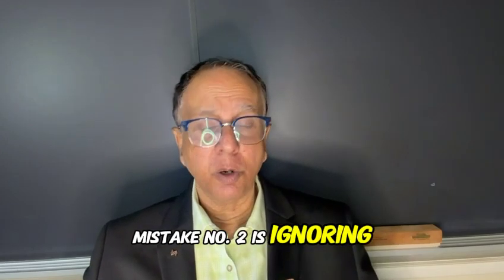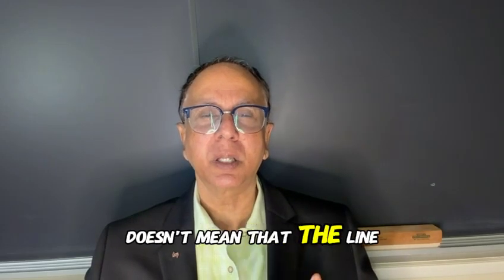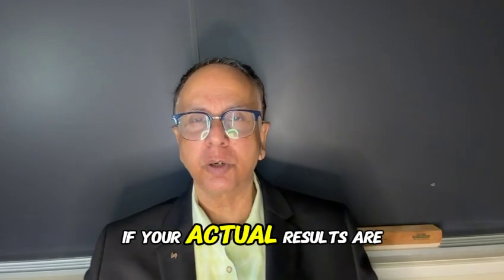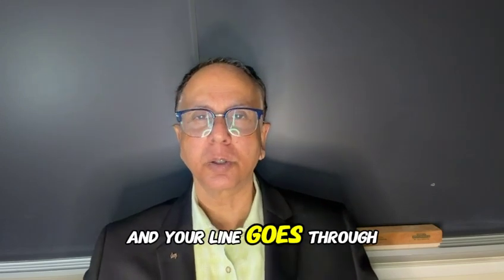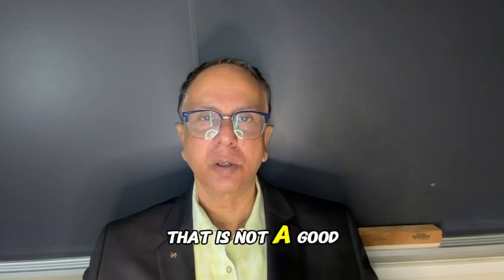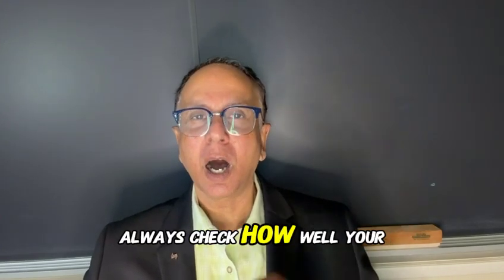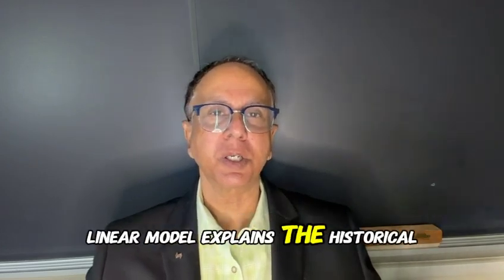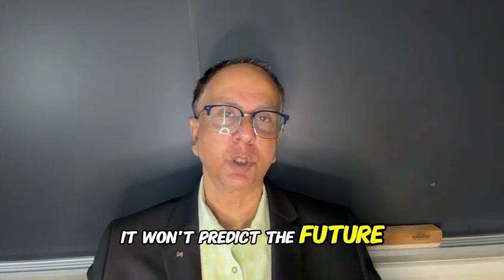Mistake number 2 is ignoring the fit. Just because you can draw a line through data doesn't mean that the line will fit well. If your actual results are bouncing all over the place and your line goes through the middle, that is not a good forecast. That is wishful thinking. Always check how well your linear model explains the historical data. If it doesn't fit the past well, it won't predict the future well.